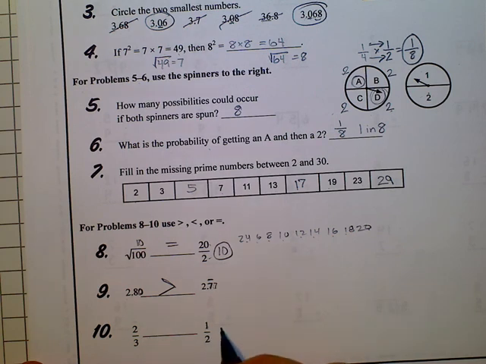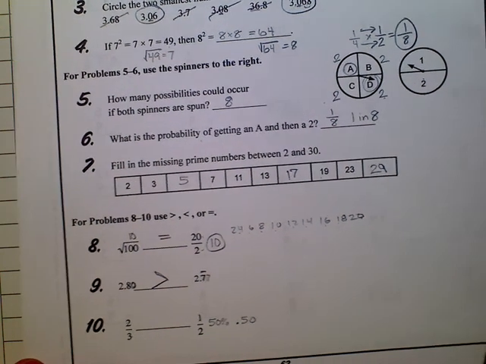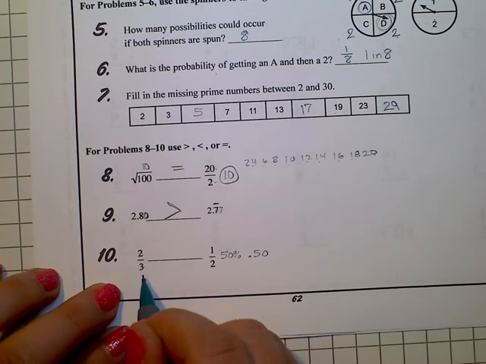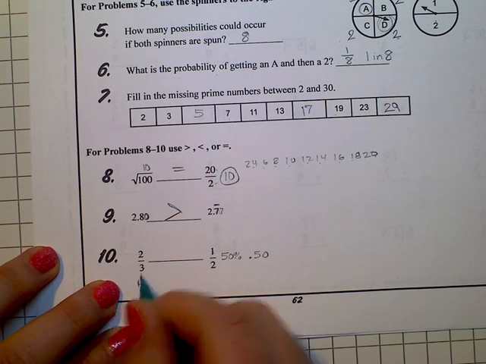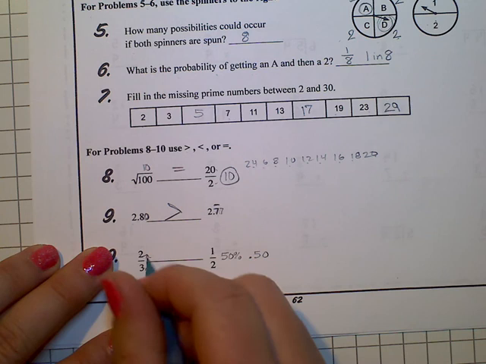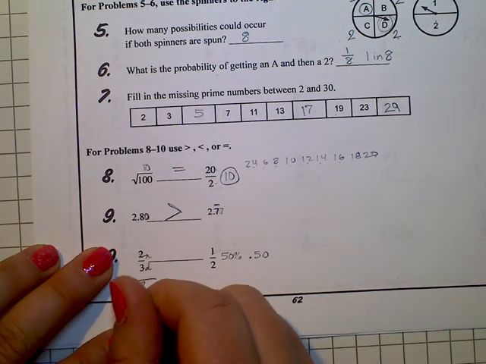I have 50 cents, or 50%, 50 cents, whatever you want to call it. And then here we have 2/3. So if I wanted to figure out how big 2/3 would be, I could put the numerator inside the denominator, if I want to divide it.